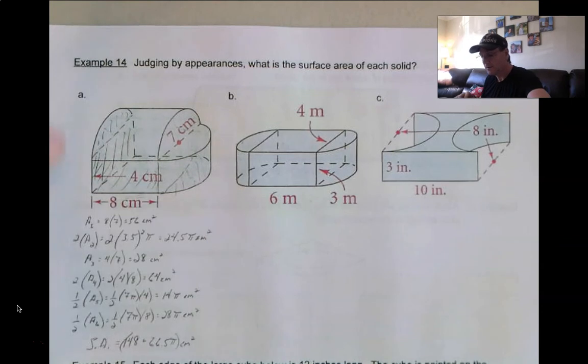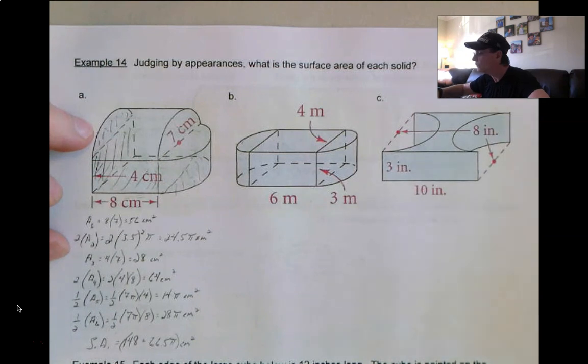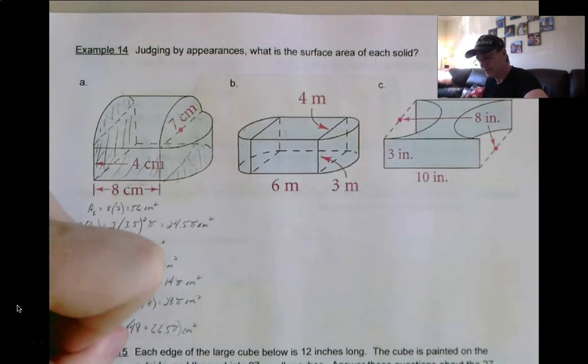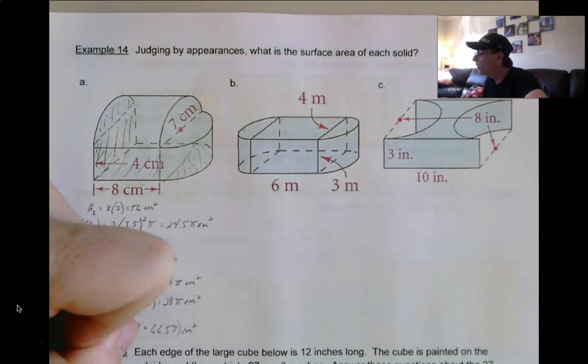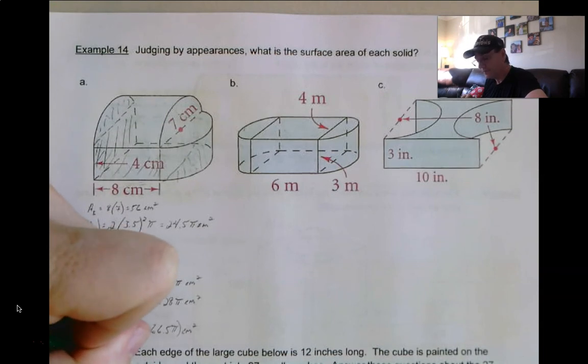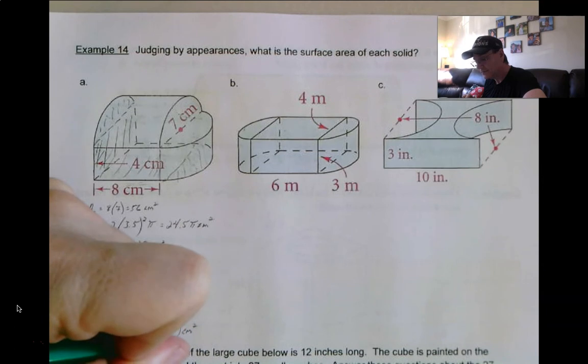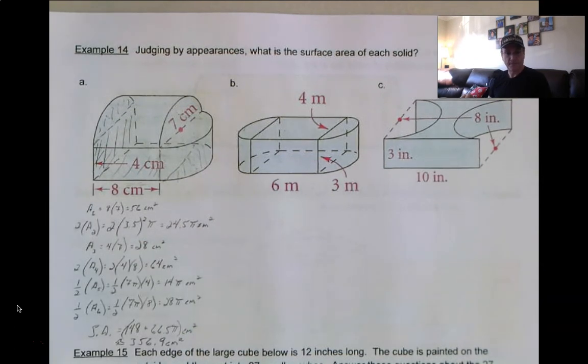centimeters squared, or approximately, 66.5 times pi plus the 148, approximately 356.9 centimeters squared.